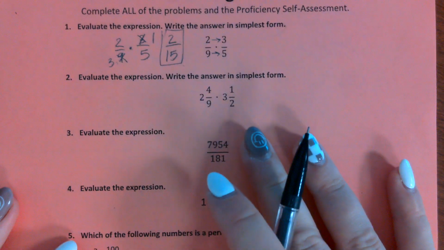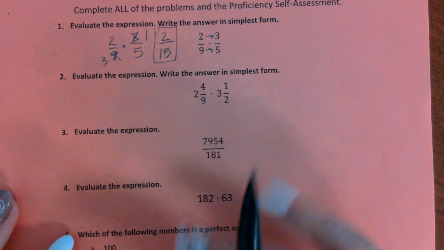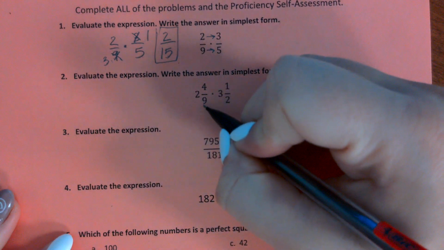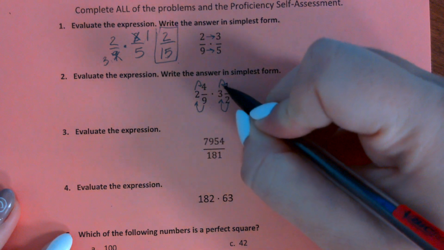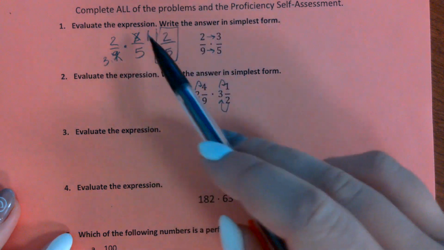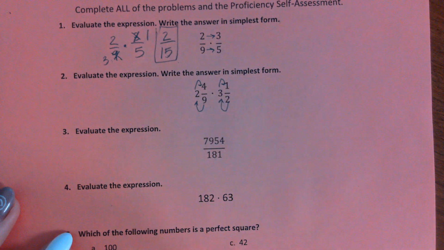Okay. Number 2, we've got evaluate the expression, so that just means to solve, and then we're going to write our answer in simplest form. The very first thing you need to do is change these into improper fractions by doing the around the world. Once you get those fractions, you're going to do the same thing up here. You can either cross cancel, or you can go straight across and then simplify.